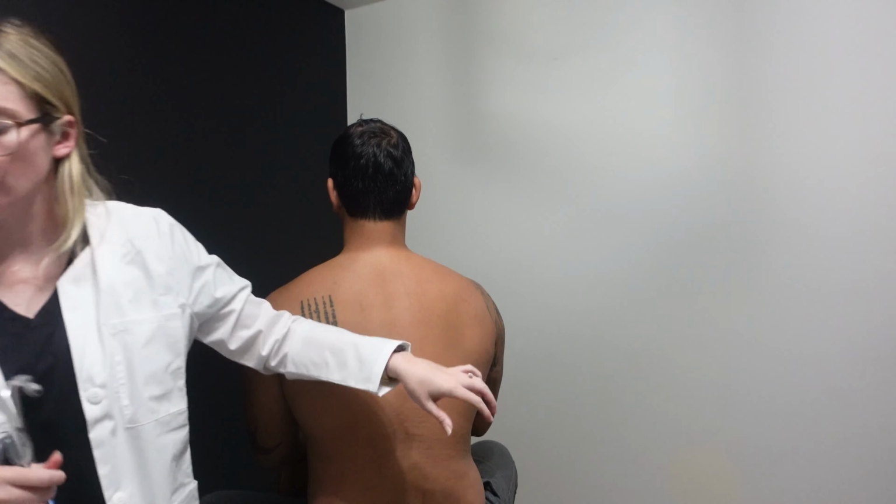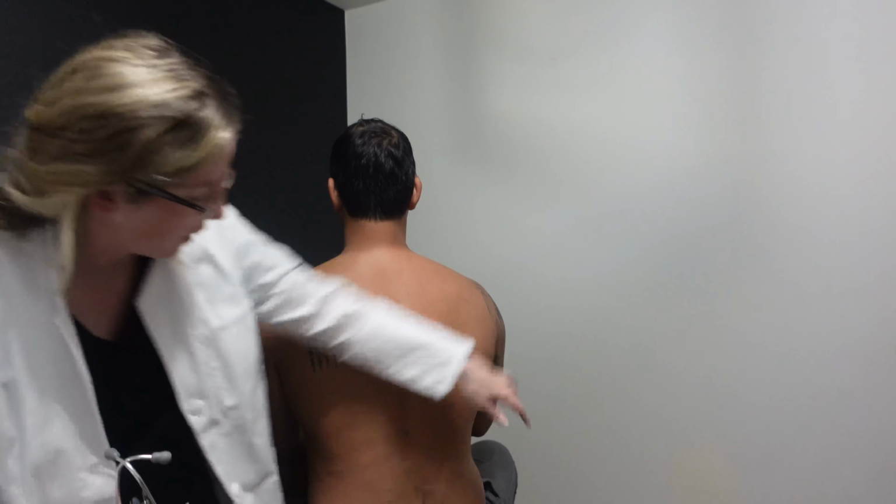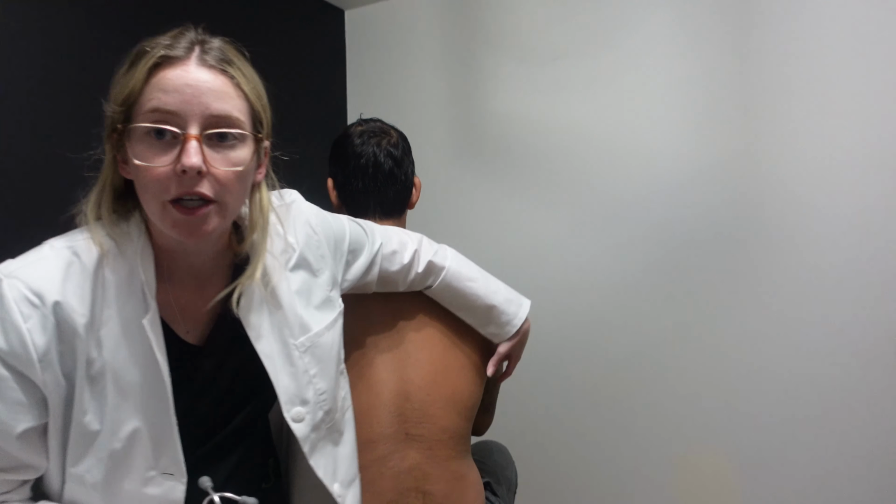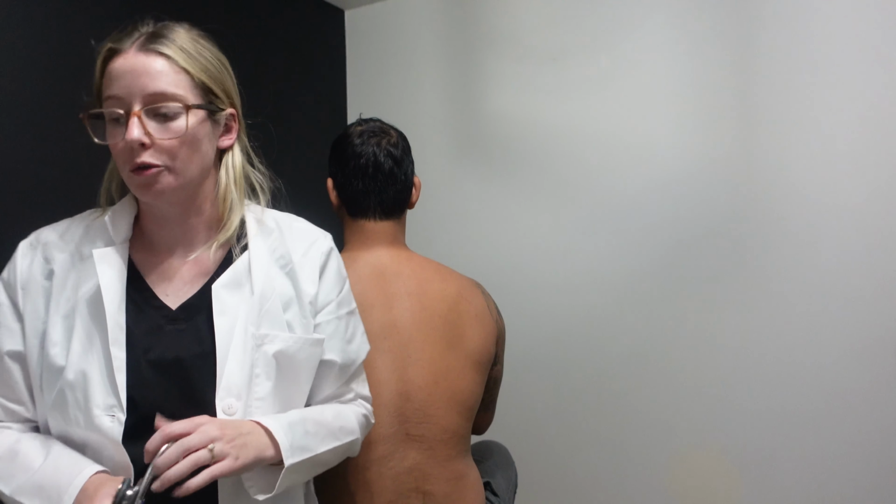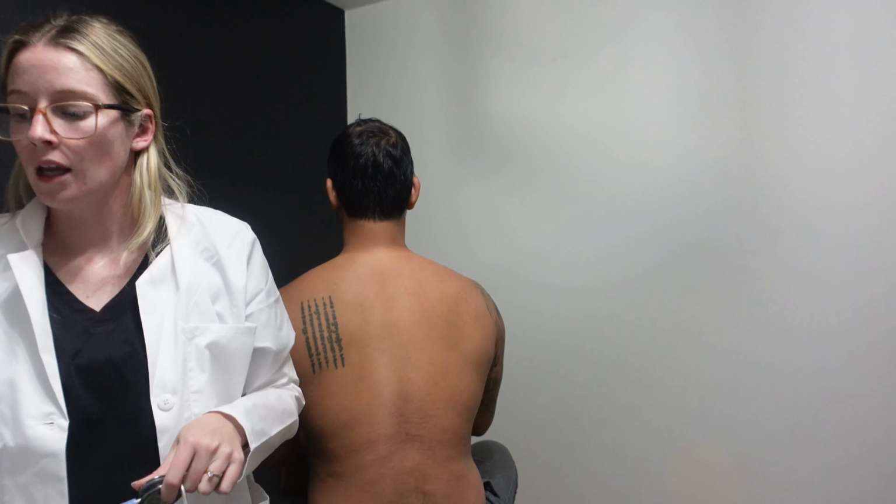You saw the last 2 that I did. I was listening to the lateral aspects, a little bit under the armpit here to make sure that I'm listening to those middle lobes as well.